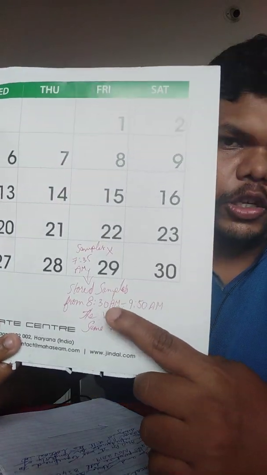So this is my calendar. Always keep a calendar note of everything that you do, it makes it easier for you. So now we're going to observe the sample.